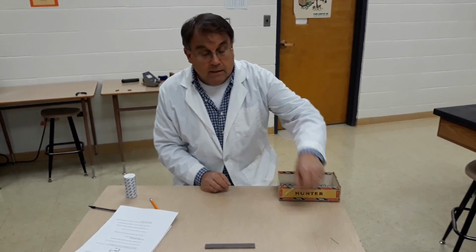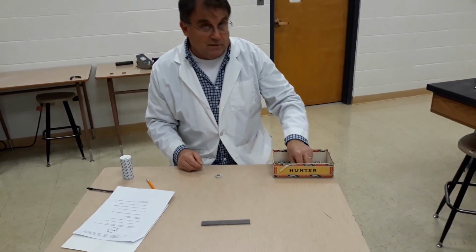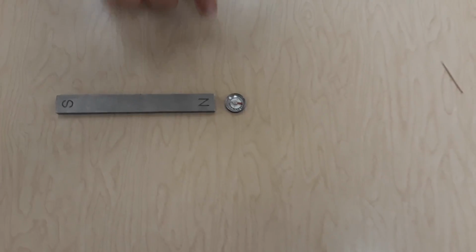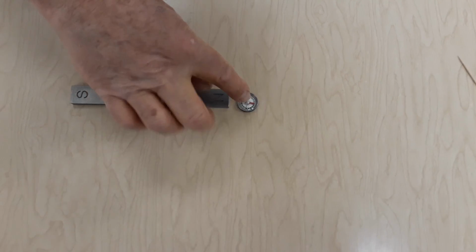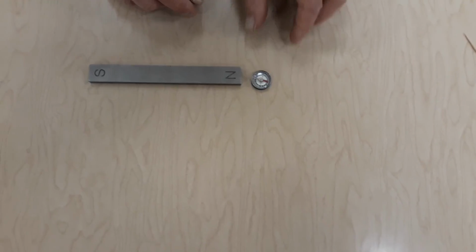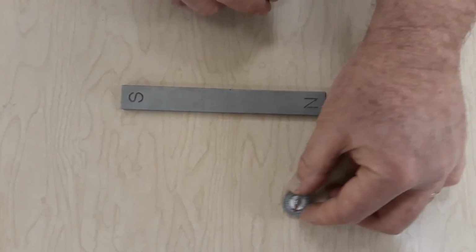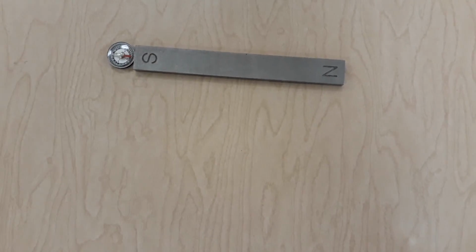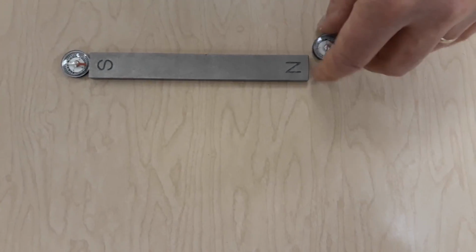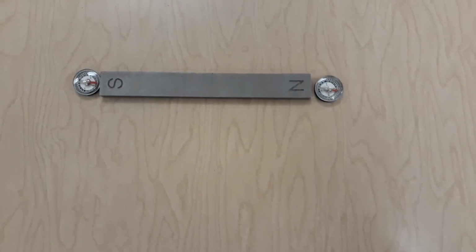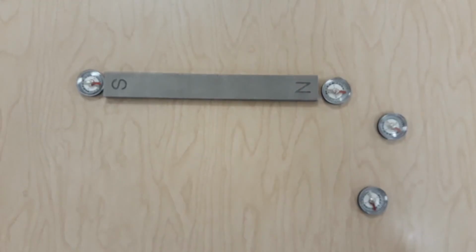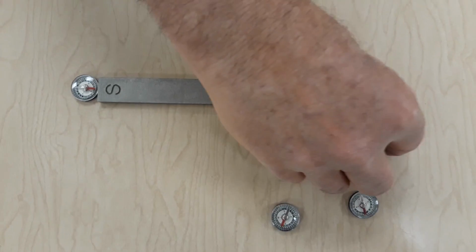All right, the last part of this section, well, second to last part, deals with compasses and their orientation in the magnetic field of a bar magnet. So if you just watch the compass as I move it, now we can replay that in slow motion simply by placing individual compasses.